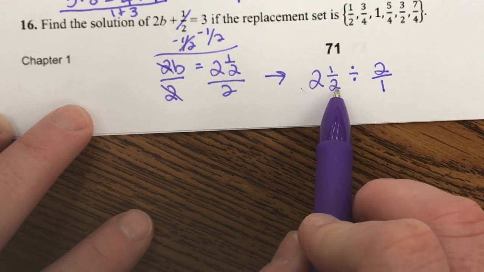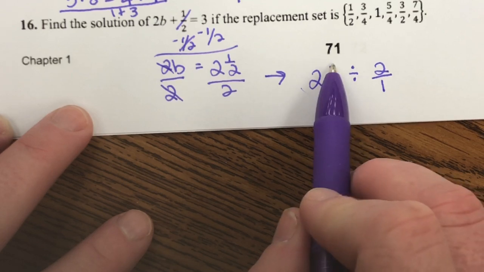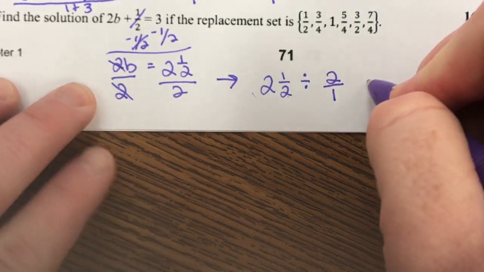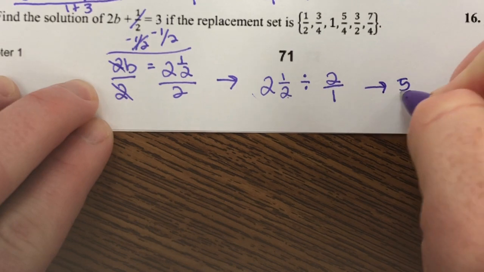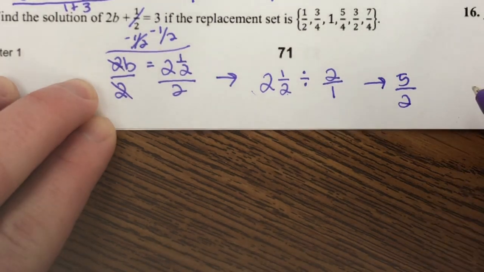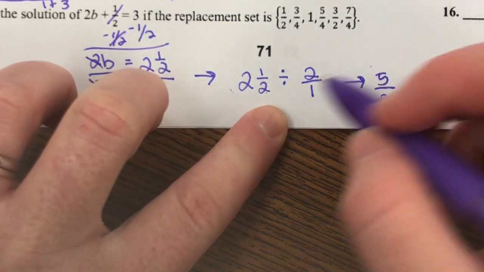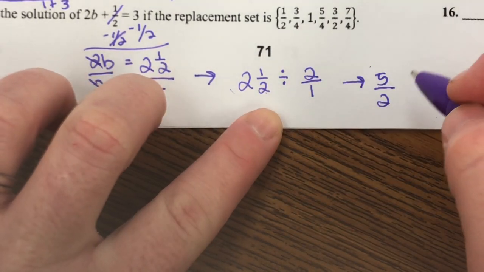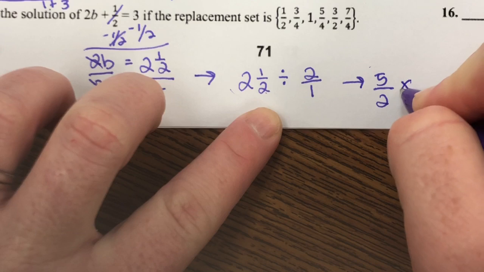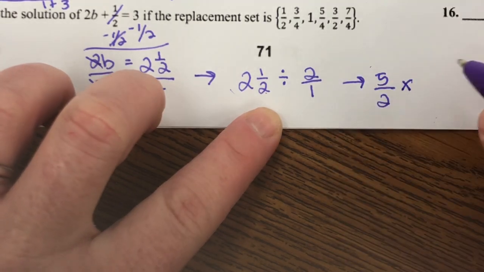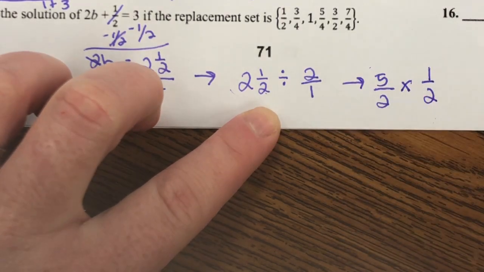So 2 times 2 is 4. I add that to the top, so I'm left with 5 over 2. I keep the first fraction the same. It's 5 over 2. I didn't do anything to it. I just changed it into an improper fraction. I'm going to change my sign, and I'm going to flip the second fraction upside down.